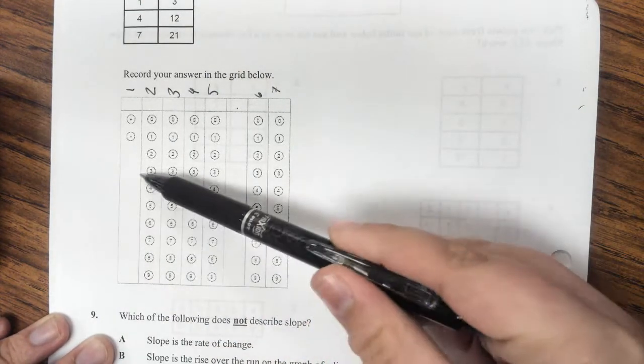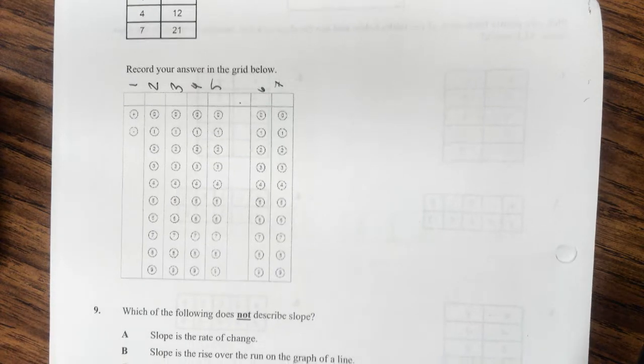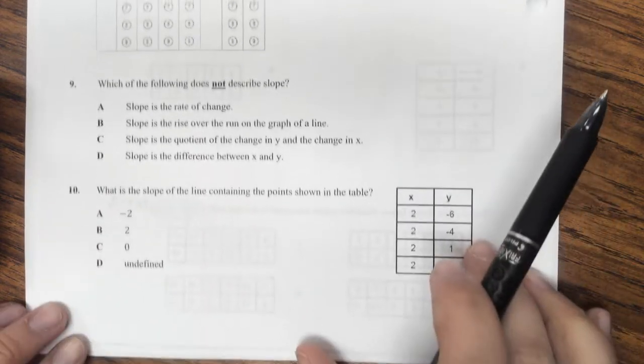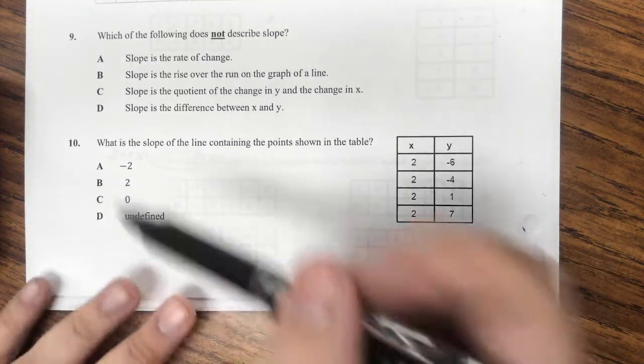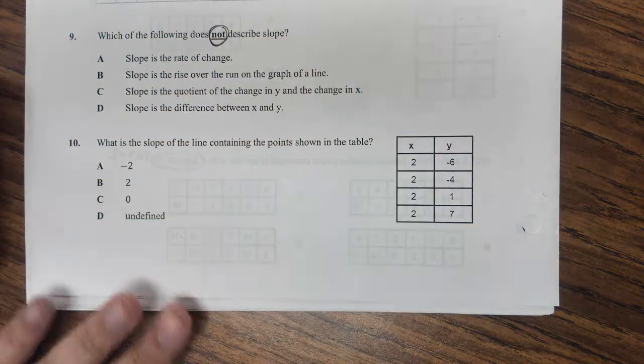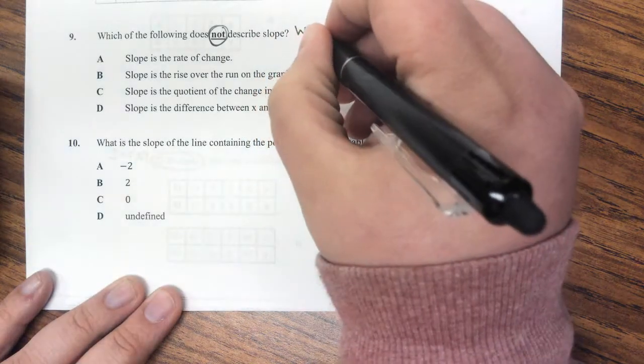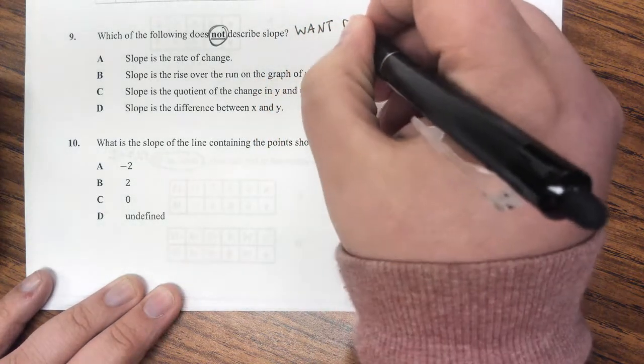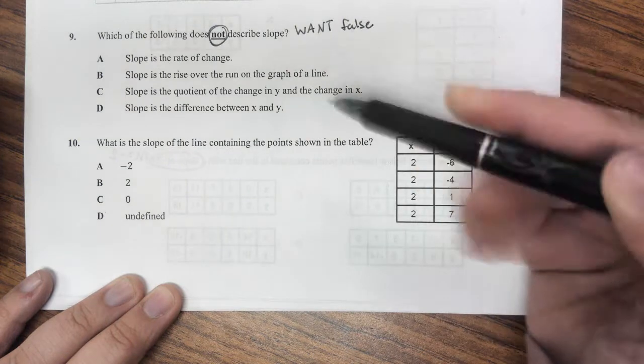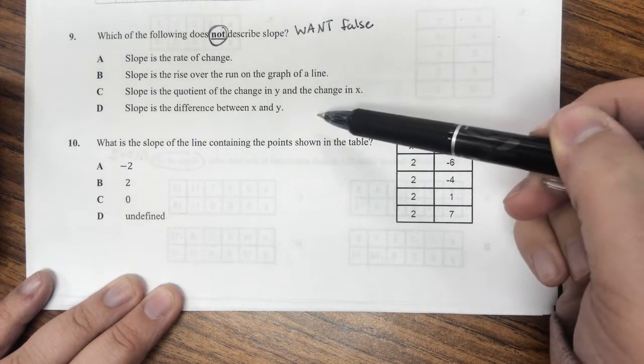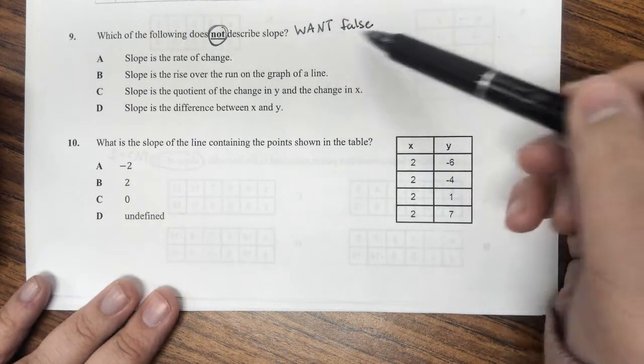On Schoology, I think I labeled this like 1, 2, 3, 4, 5, 6, 7, and I asked you which bubbles you should pick here because I couldn't do a bubble sheet on Schoology. Number 9, be careful of this word not, which means you want something false. So I would read all of these and then make them true or false, and then you want the false thing.